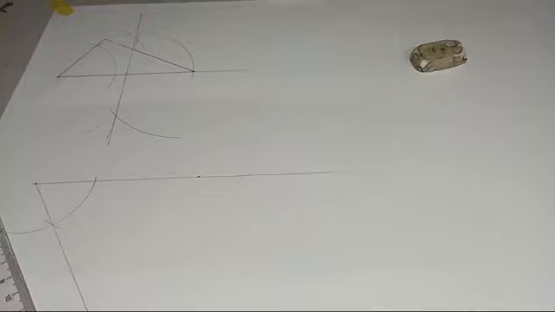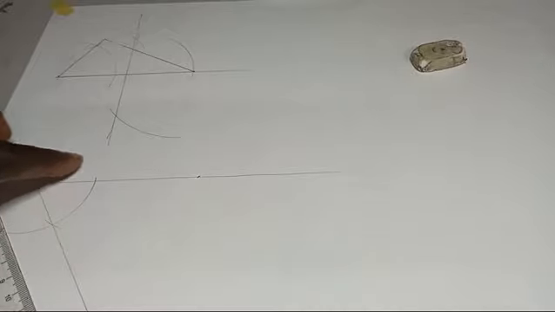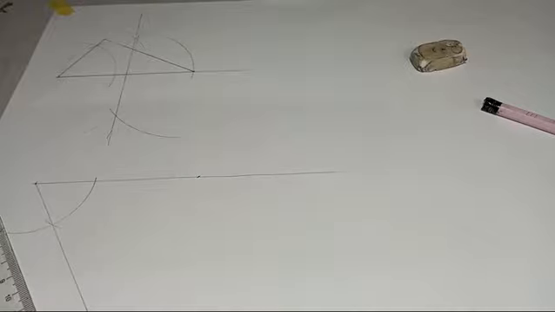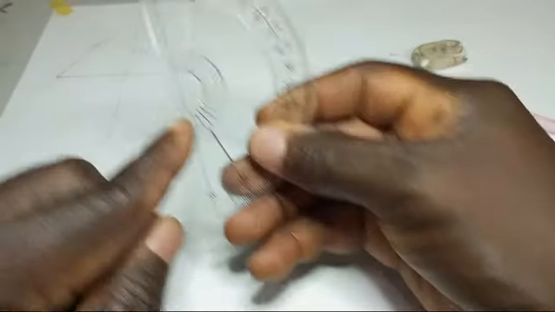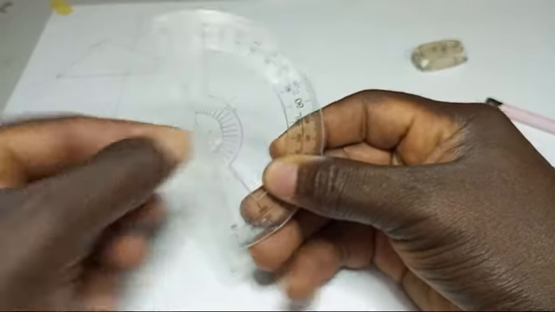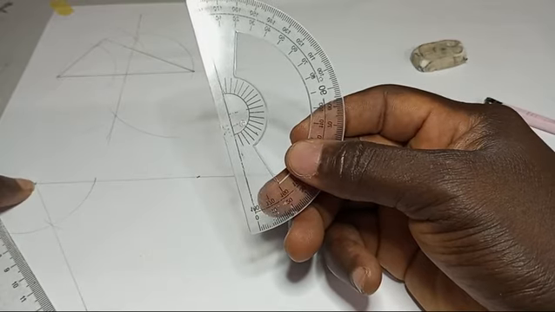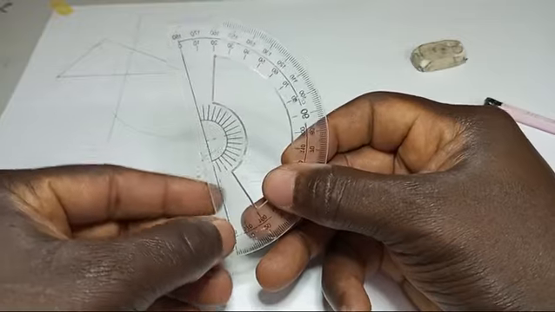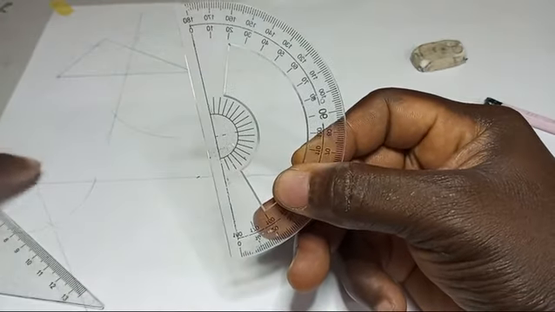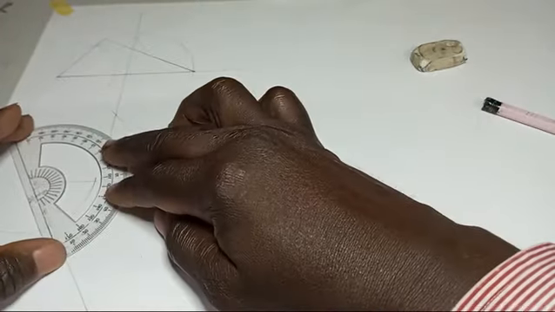Now, the next thing for me to do is to construct 90 degrees. Complete, this angle is 60. I need to add 30 to it so that it will be 90 degrees. How do I do that? To do that, let me use my protractor this time around. I'll put it on this one. You see this black cross at the bottom here, I'll make sure I put it at the corner of where my angle will be. Then this black line at the bottom, I'll let it be on the line.